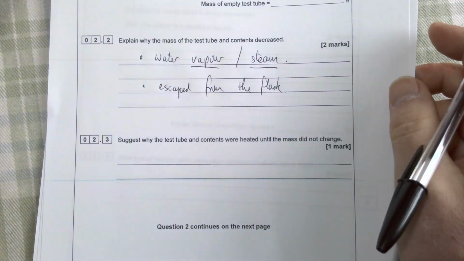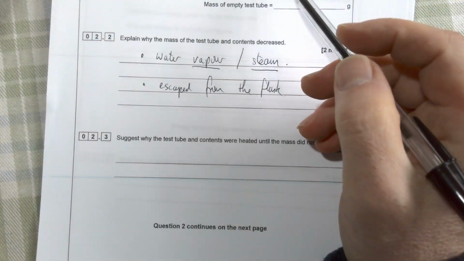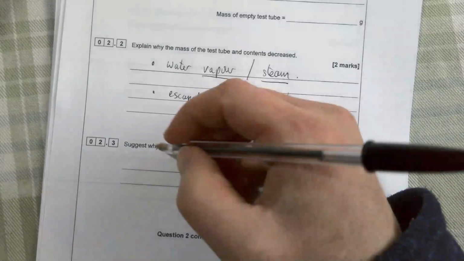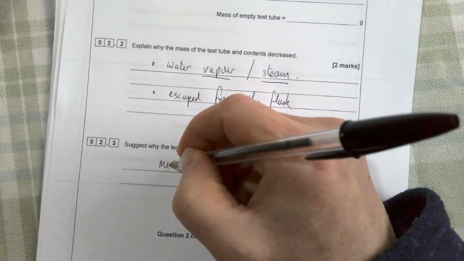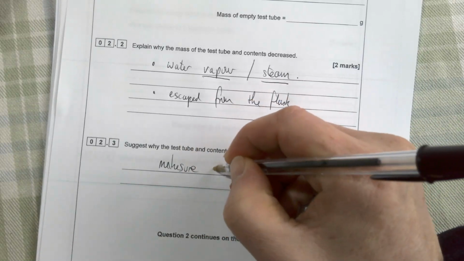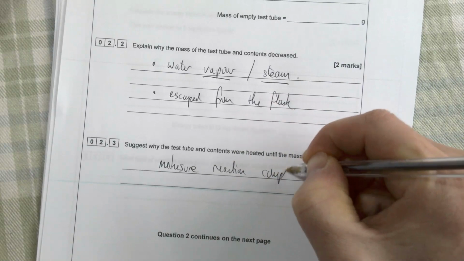Question 2.3. As I've just discussed this one when I introduced the question. Why did it heat until the mass didn't change? Well, that's to ensure, two words, it should be reaction was complete.